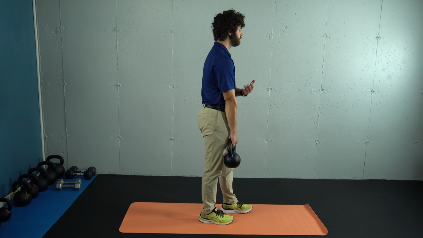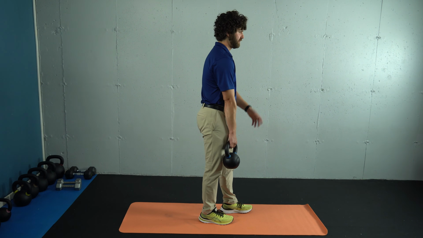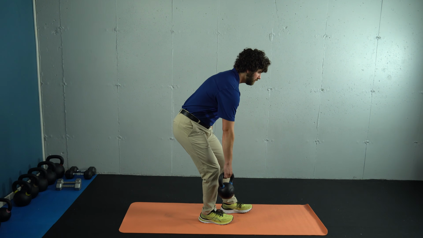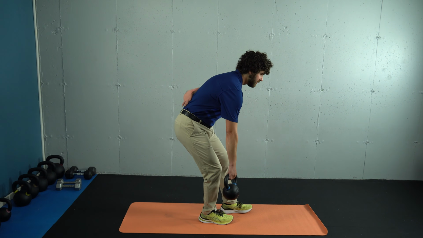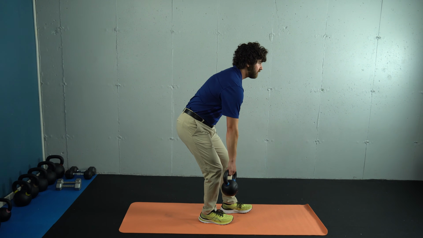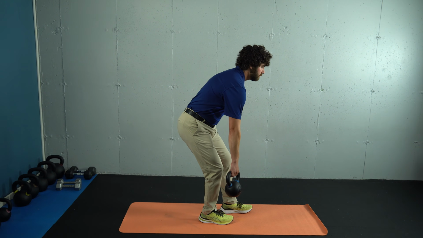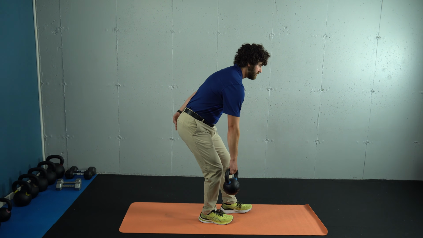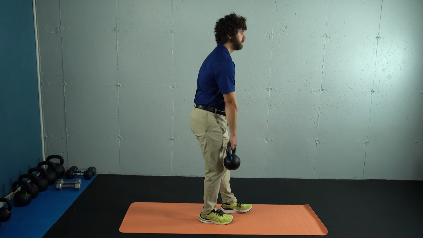Little easy breath in. Exhale gently to go back. Make sure this area is nice and open. We're going to take our breath in here. And exhale, pulling the sit bone down towards the heel.